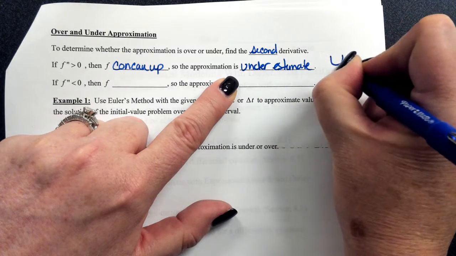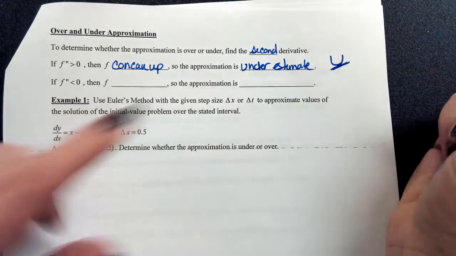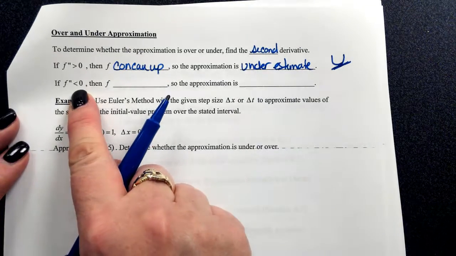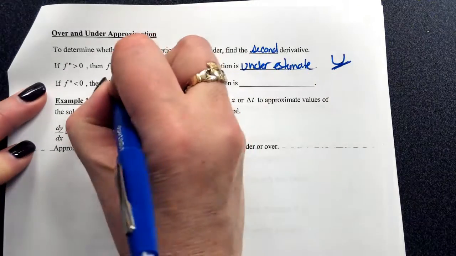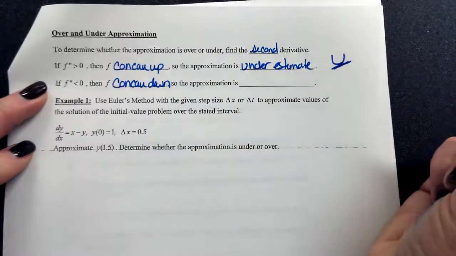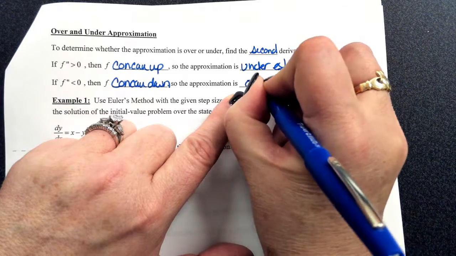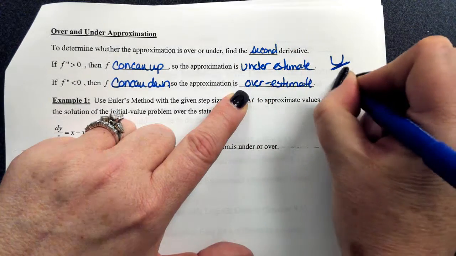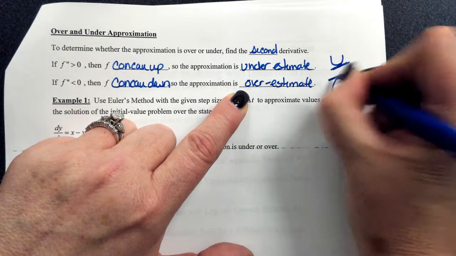Concave up, there's your tangent line, so it's going to be an underestimation. If your second derivative is less than 0, that means f is concave down at that point, so your approximation is going to be an overestimate.